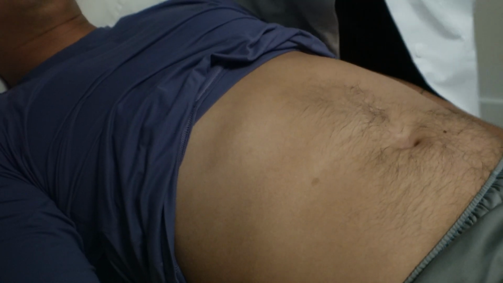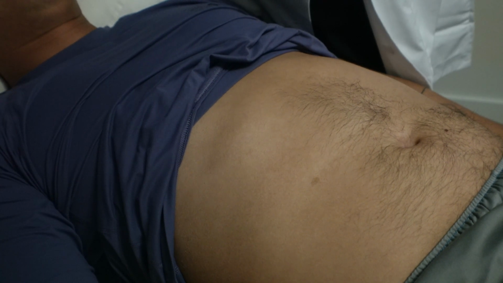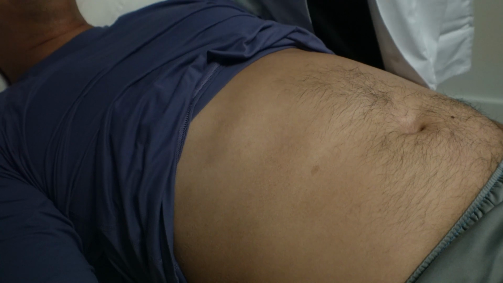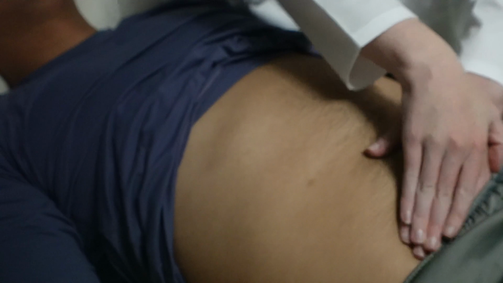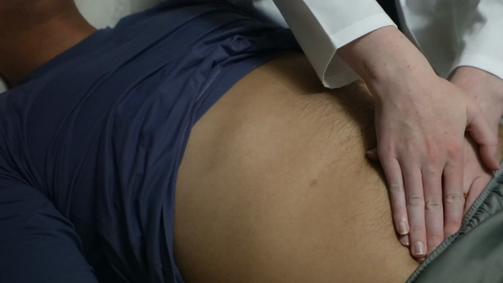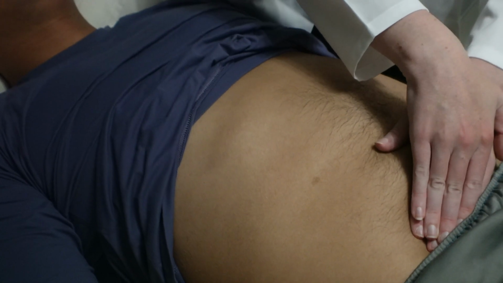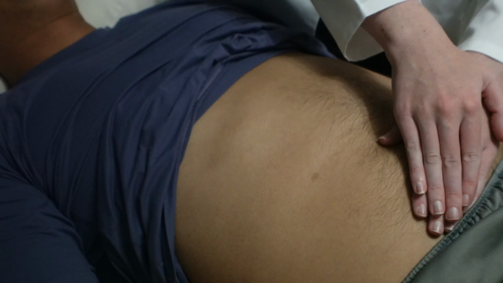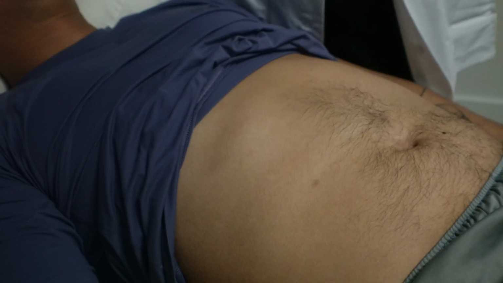The next thing I'm going to do is a test for appendicitis. There are different tests you can do. I'm going to do the rebound test. Over this right lower quadrant area, I'm going to push deeply into the stomach and then let go. And I'm going to ask you what hurt more, me pushing or me letting go? Pushing. Okay, if it hurts more when you let go, it's called rebound tenderness, and that can be a sign of appendicitis.